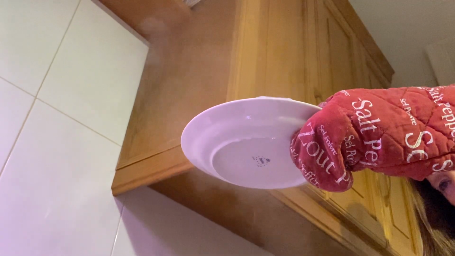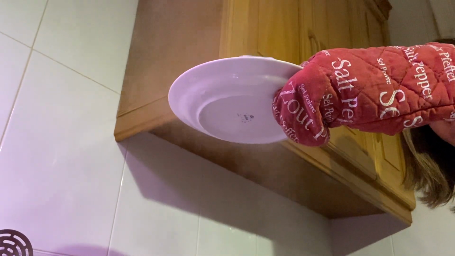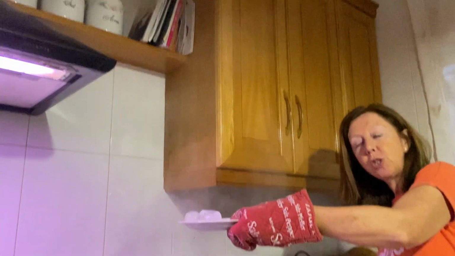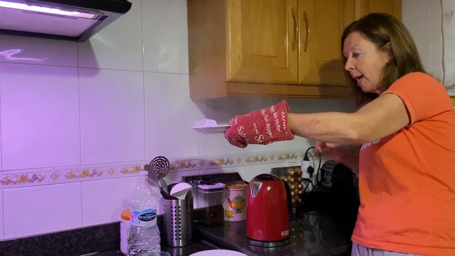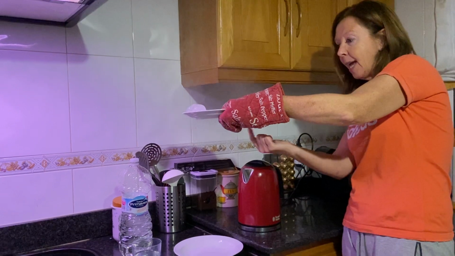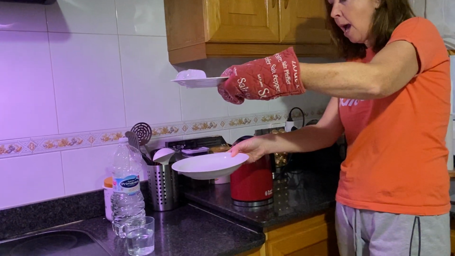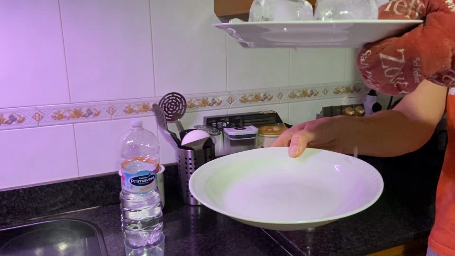Oh, I can see water falling down. It's raining. We made it rain in the kitchen. So the water vapor is changing. The water vapor is changing from gas back to liquid. The gas is changing to liquid and it's falling down here. It's raining. We made it rain in the kitchen.